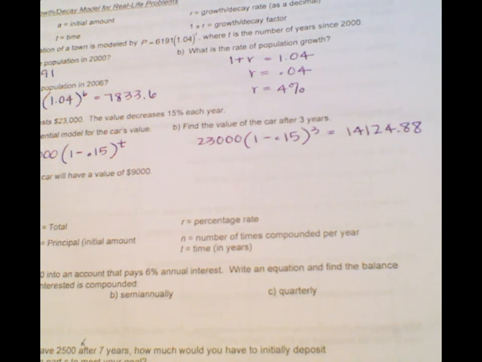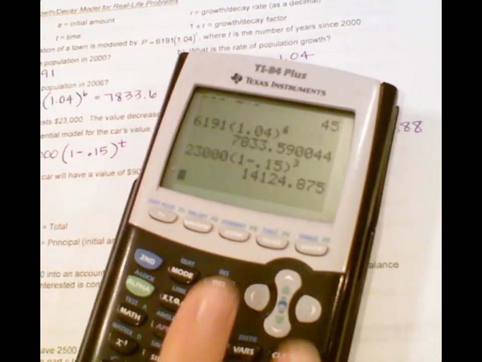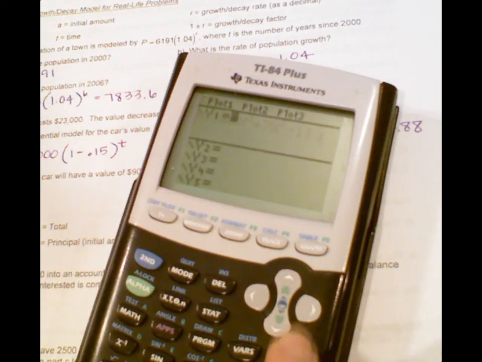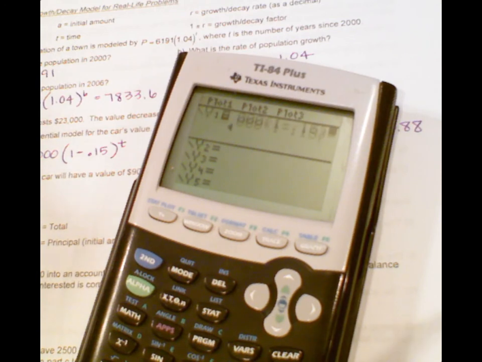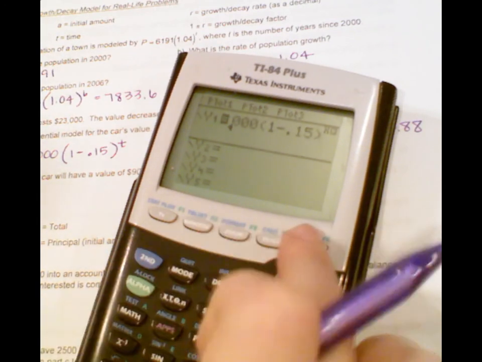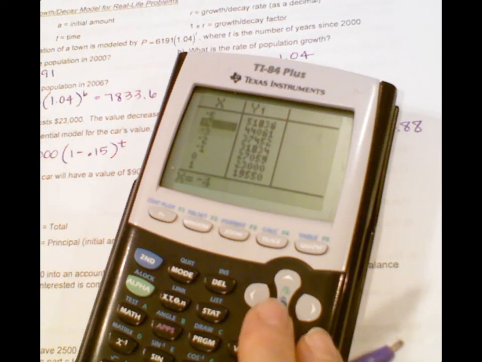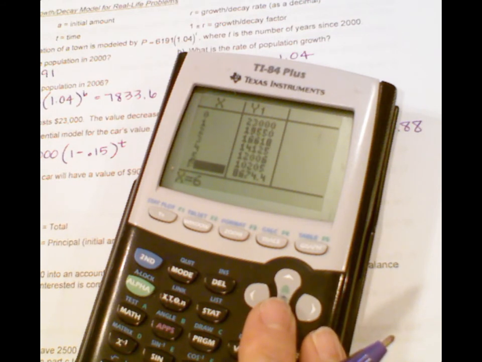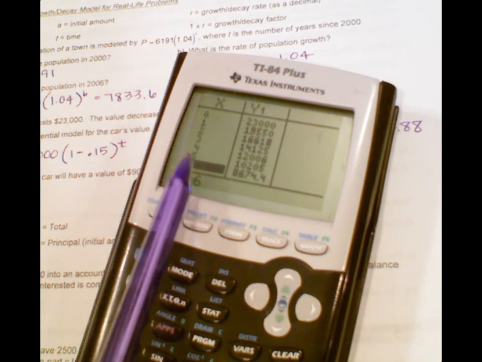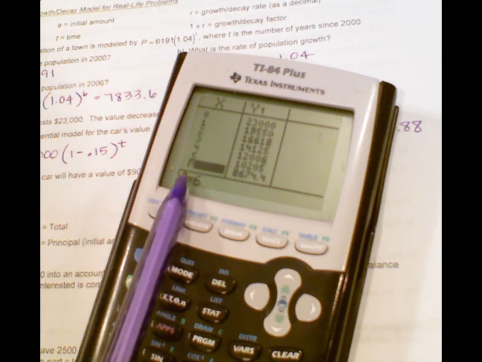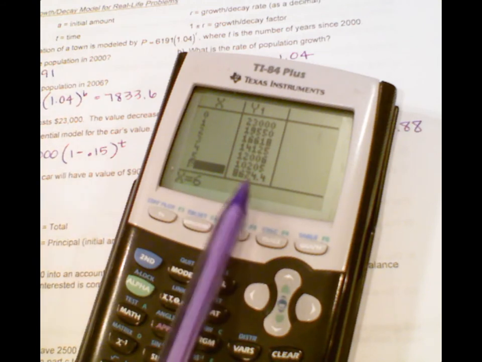Estimate when the car will have a value of 9,000. Okay, so for me, it just depends on what you want to do. Like for me, I like to put my equation into the y equals, 23,000 times 1 minus 0.15 raised to the x. Then if you go to second table, you can kind of see, I'm in the negatives right now. I don't want to be in the negatives. But if I go to my table, I can cruise around until I get to approximately 9,000. And if you look right here, between year 5 and year 6, that is when it's going to touch the 9,000 mark.